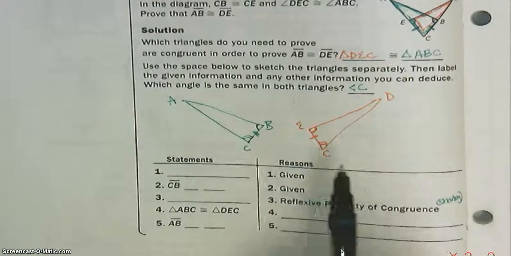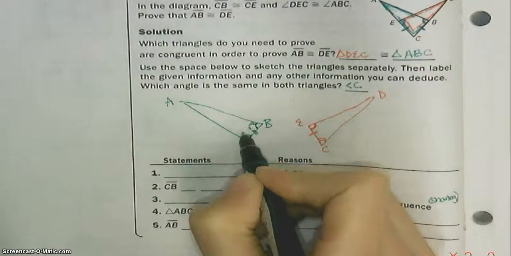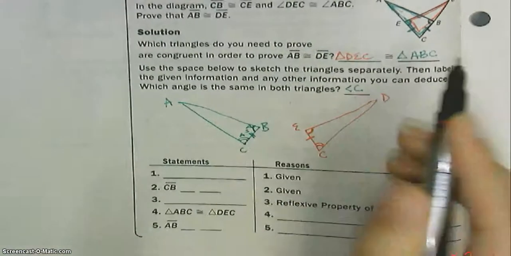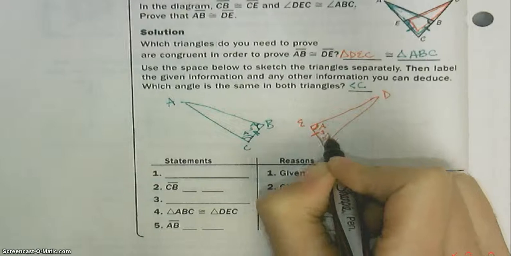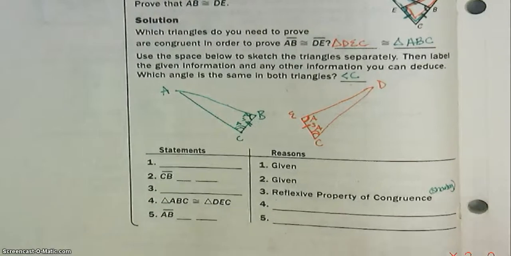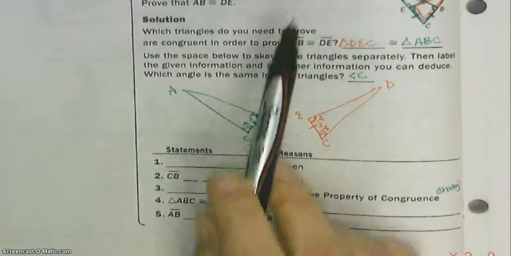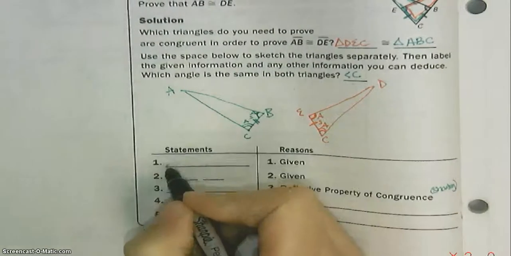So now, how do we know these triangles are congruent? Well, it looks like I've got angle, side, angle. So let's write all these things down, how we know. We need to talk about the angle, the side, and the angle. Well, one angle was given to us. Let's write that down.